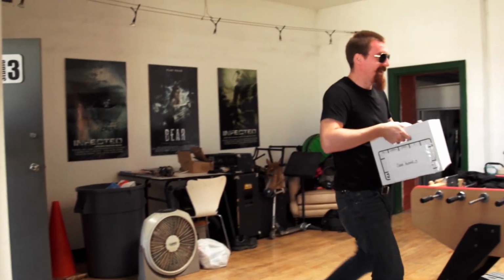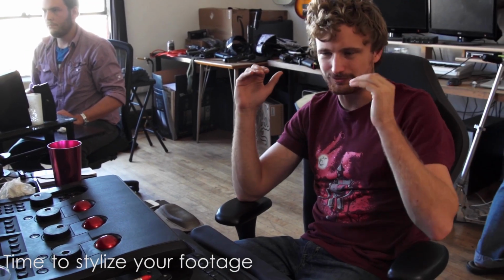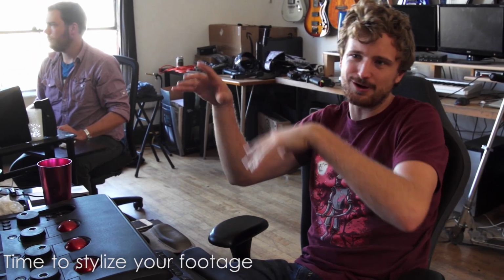Once you have your VFX completely done, your edit is completely locked. There's literally nothing else going into your edit. Now it's time to color grade. So first things first, you're going to take your timeline and you're going to flatten it. Rather than having clips all over the place, you're going to try to flatten everything down to one video track. It'll make color grading easier.